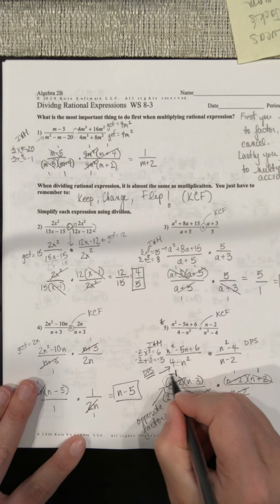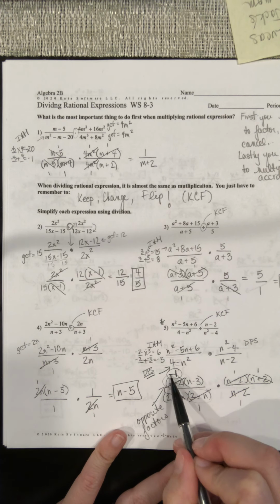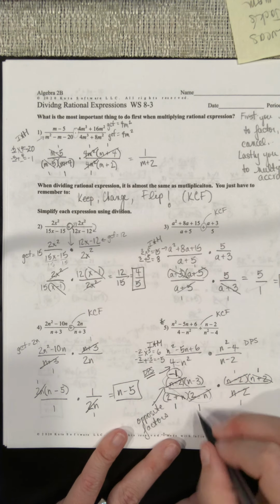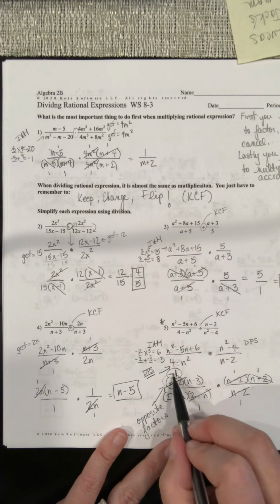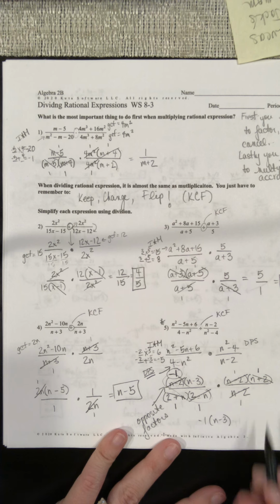I always make the numerator negative, you don't have to, but it's just easier when the negative is on top. So now I get -1. This is a positive one. Opposite factors get opposite signs when you cancel them. So what I'm left with in the numerator is -1 times n minus 3, and in the denominator, everything canceled, so that's 1.